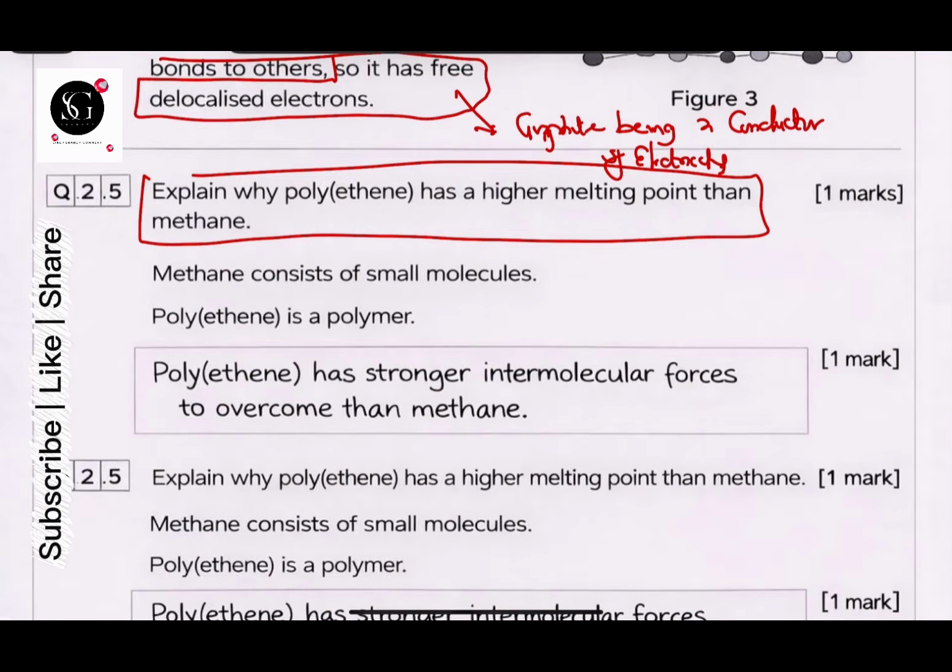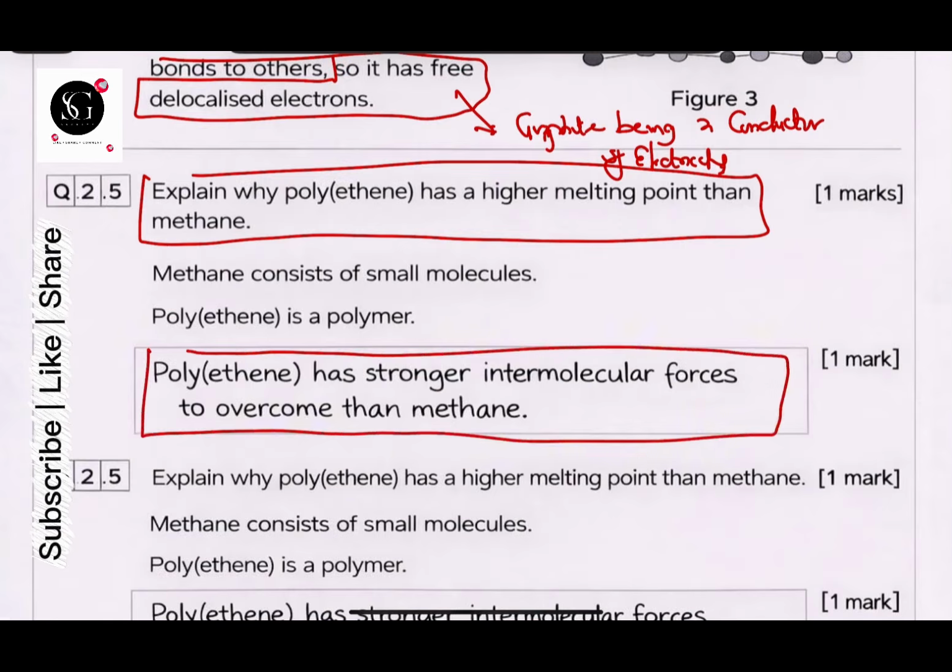Anytime you see a question asking why a substance has a higher melting point or boiling point than another, it is because it has stronger intermolecular forces of attraction. And the simple answer to this is that polyethylene has a stronger intermolecular force of attraction than methane. It's as simple as that.